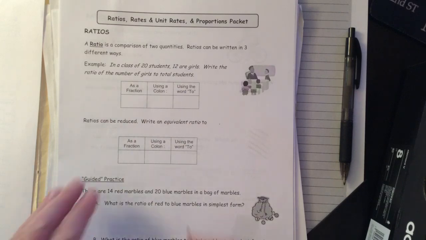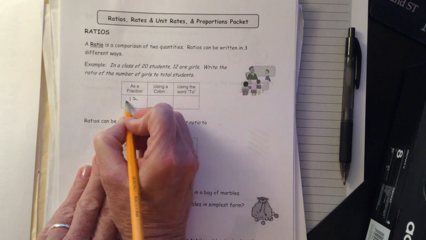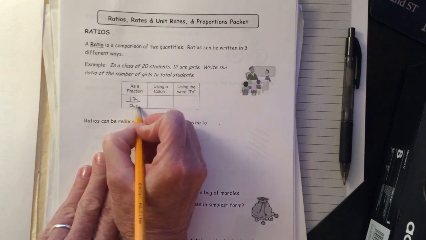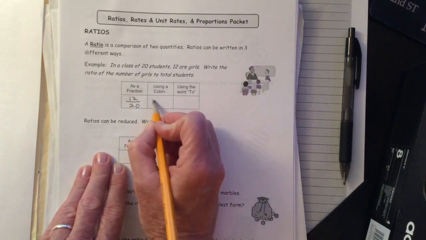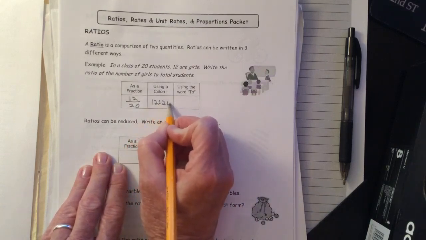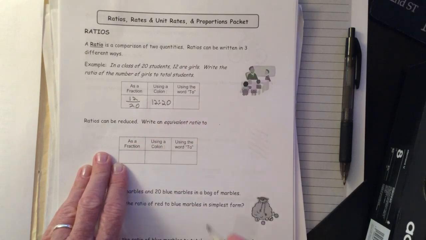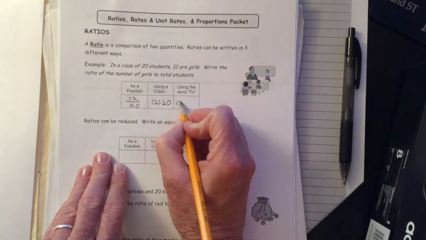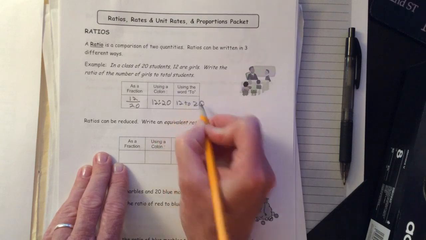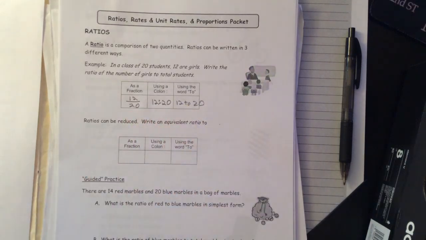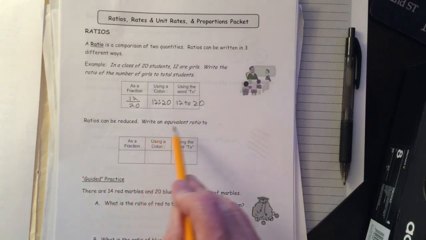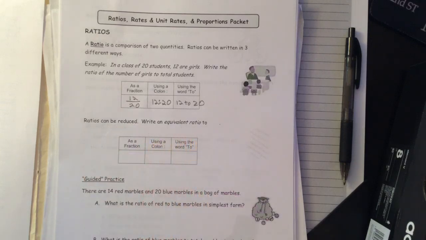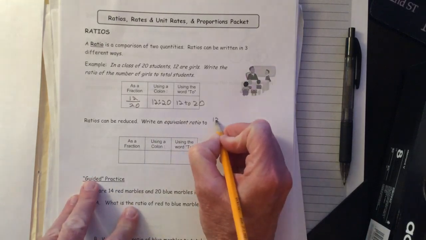So we can write it as a fraction, 12 over 20. We can write it using a colon, 12:20. And we can write it with the word to, 12 to 20. These 3 things mean the same thing. That's the ratio of girls to the total students. Ratios can be reduced. Write an equivalent ratio to 12:20.